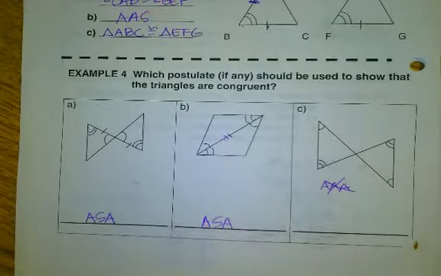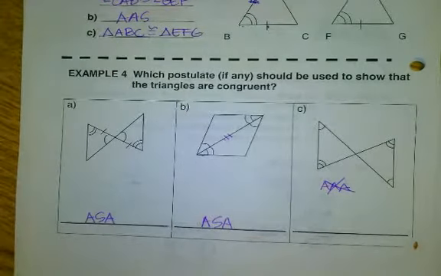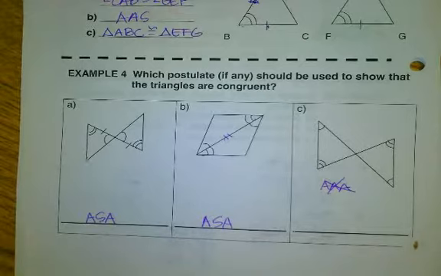Angles are congruent and sides are proportional. What's the definition of congruent triangles? They're the same, which means their angles are congruent and their sides are congruent. So the difference is that for similar, sides are proportional and angles are congruent. Congruent is sides are congruent and angles are congruent.